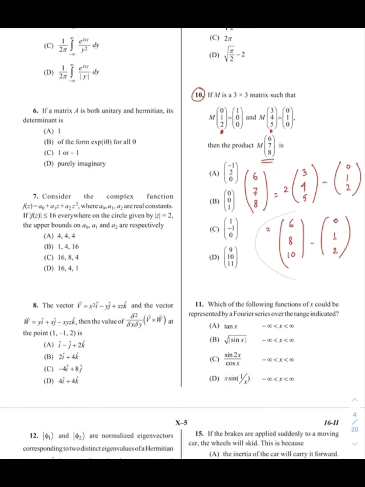Now we apply M on both sides of this equation. So M times this is equal to 2 times M times this, and this quantity is exactly (0, 1, 0), minus M times this, which is equal to (1, 0, 0). So which simplifies to (minus 1, 2, 0).